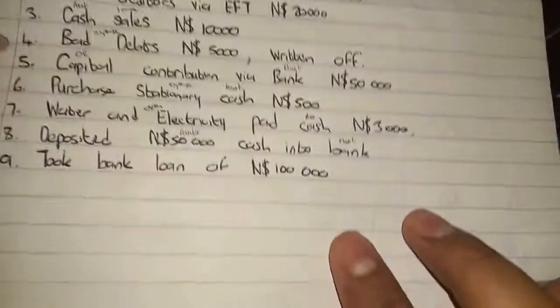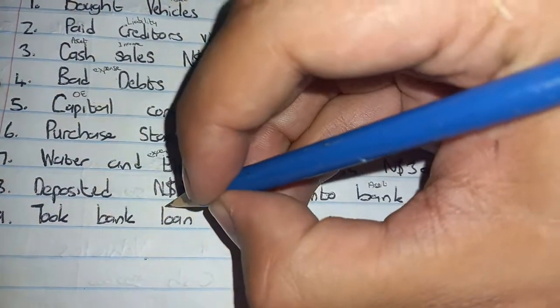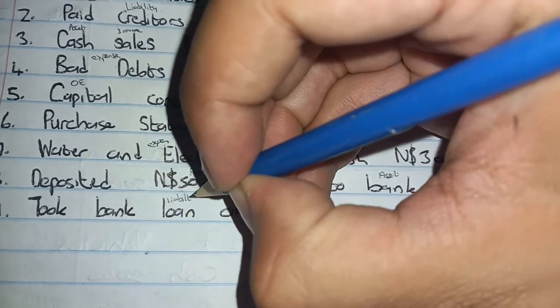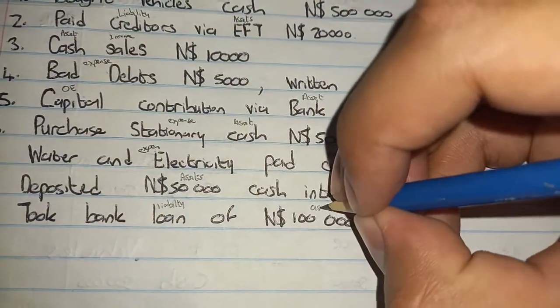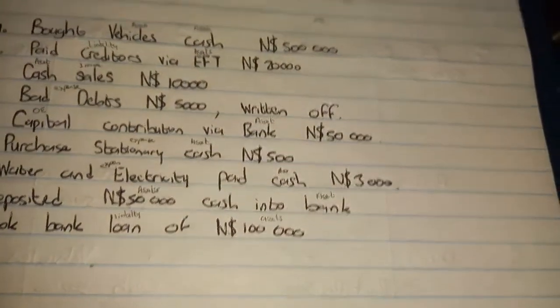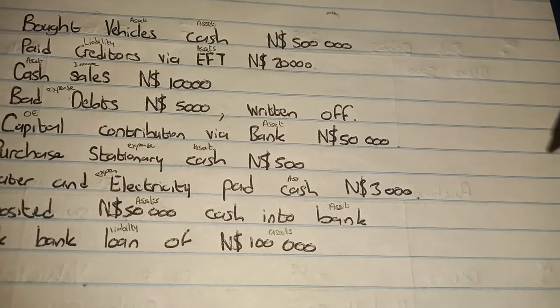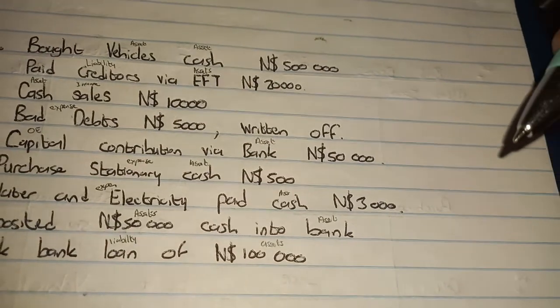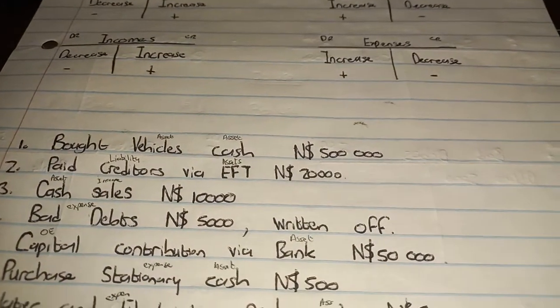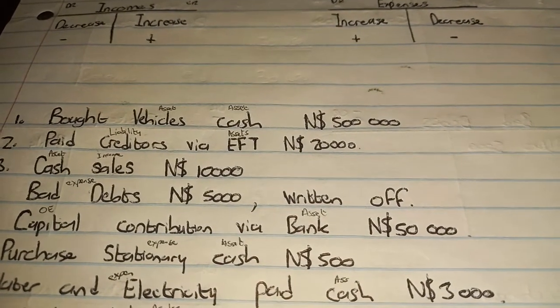And the last transaction says you took a bank loan of 100,000 Namibian dollars. Your loan is a liability. Why it's a liability is, as I said earlier, liabilities usually refer to things that you have to pay. So they're not quite the same as expenses. You don't have a choice to pay your liabilities, if I can put it that way. Most times with your expenses, you can choose to pay them or not. Like water and electricity, you can choose to pay it. If you pay it, fine, you still have water and electricity. If you don't pay it, they cut your water and electricity.